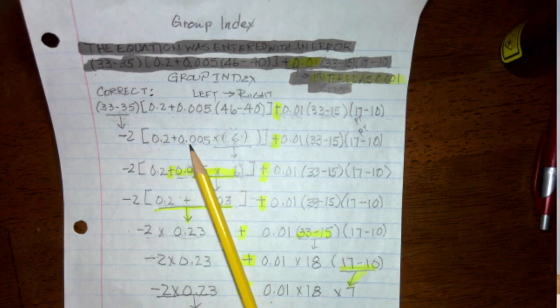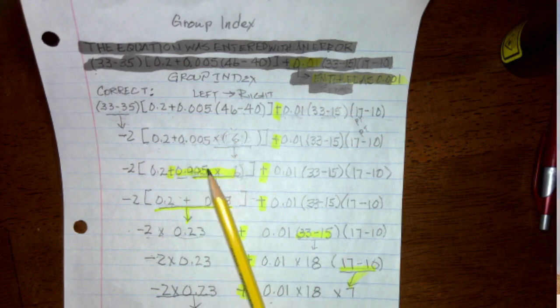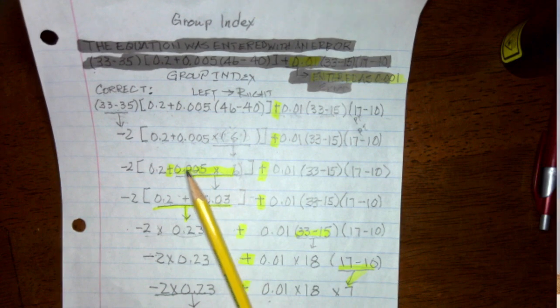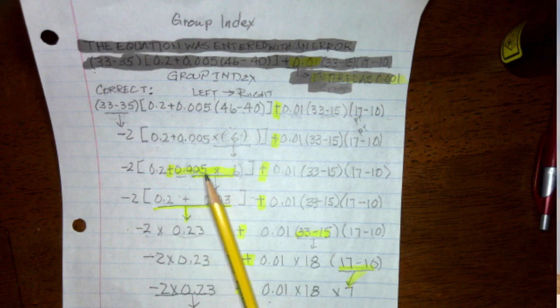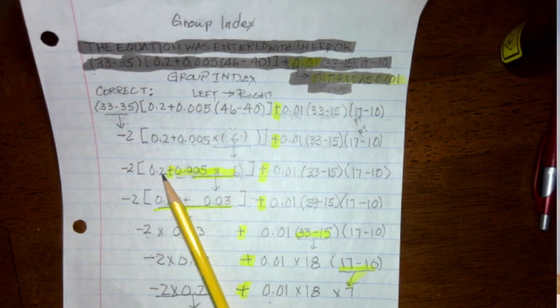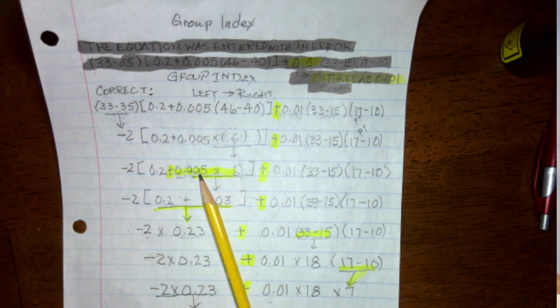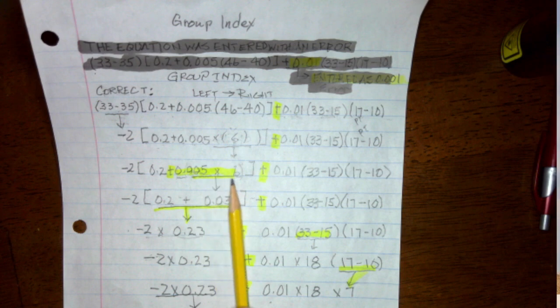Instead of multiplying this times 6, I added the 0.2 to 0.005, and that gave me 0.2 plus 0.005 equals 0.205. See, I was multiplying 0.205 times 6 because I added it. But that's not what I'm supposed to be multiplying 6 by.